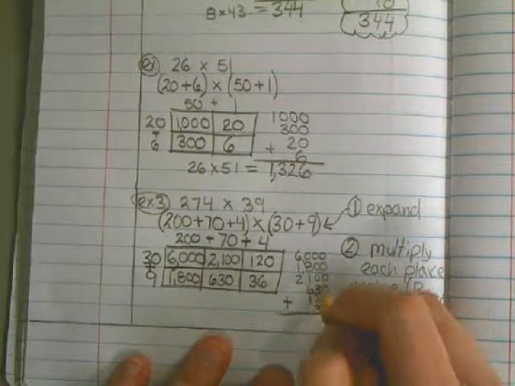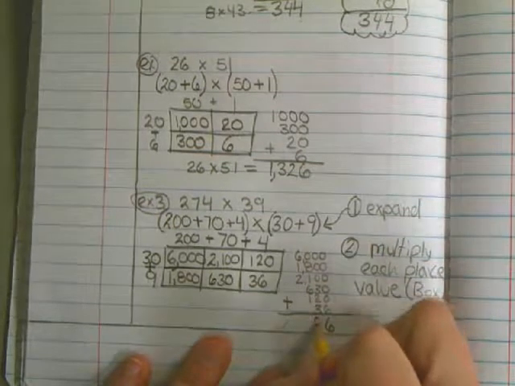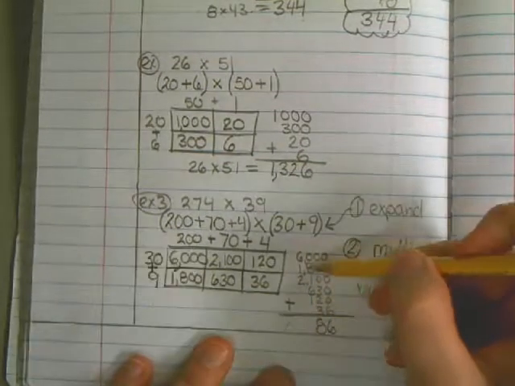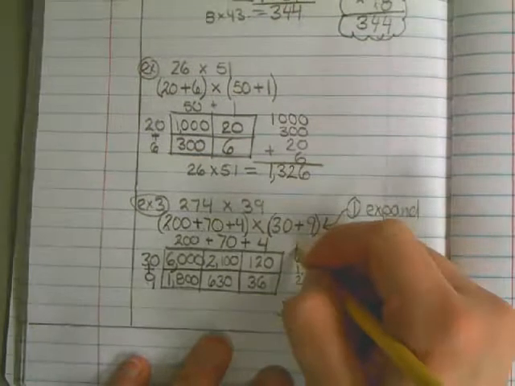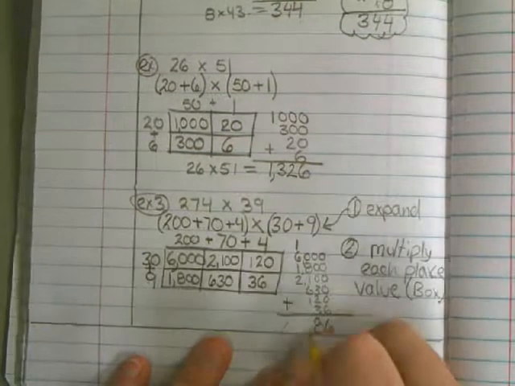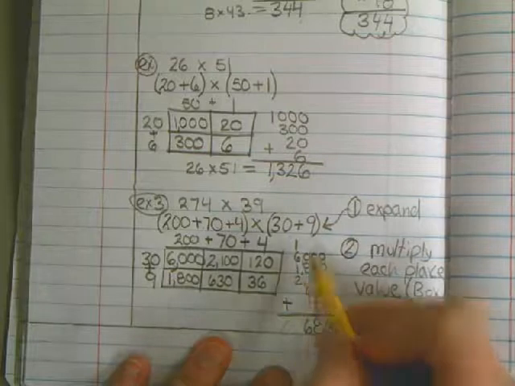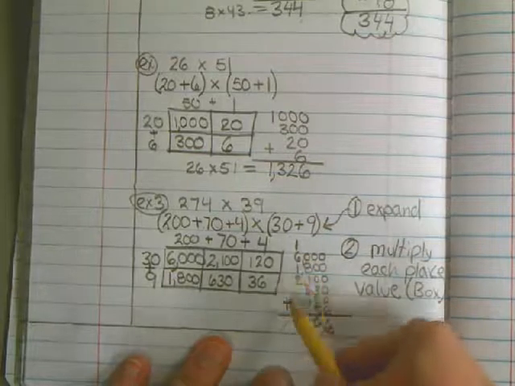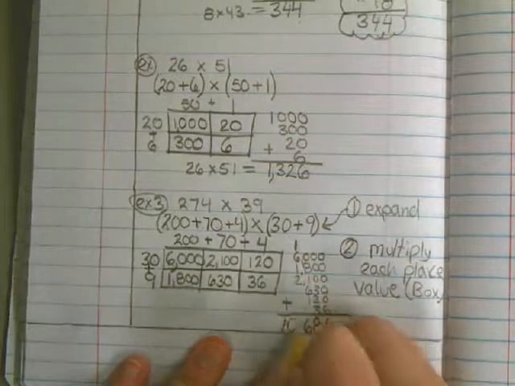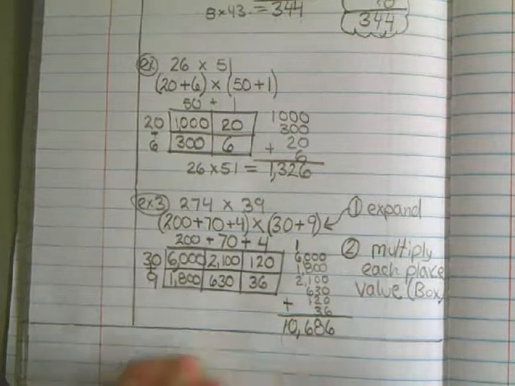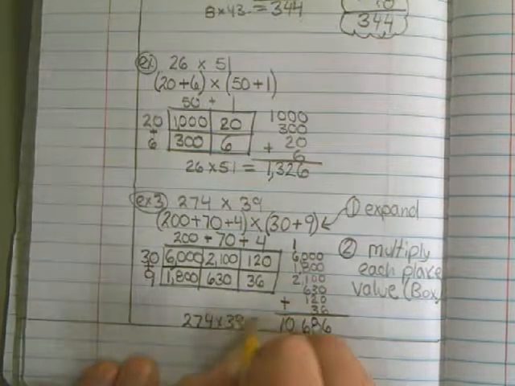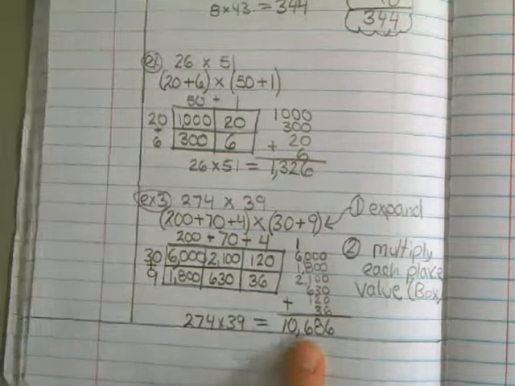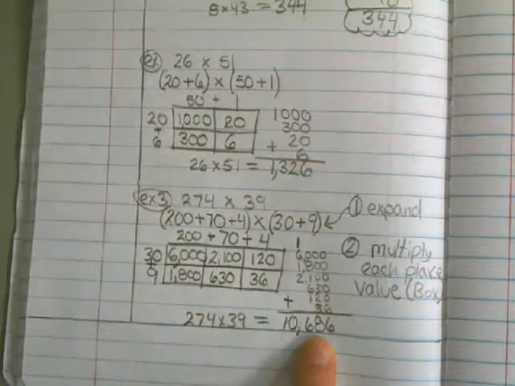I see here that I have 8, 9, 10, plus that 6 would be 16, so I carry a 1, 6 here, and then 6, 7, 8, 9, 10. So 10,686. So 274 times 39 equals 10,686. Okay? Which is our third and final step, add.